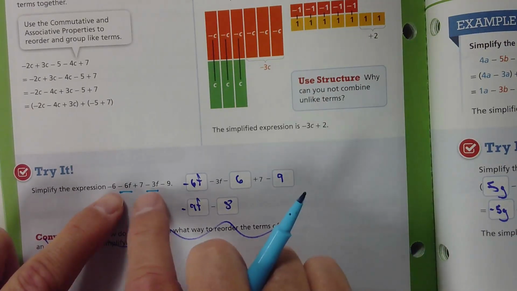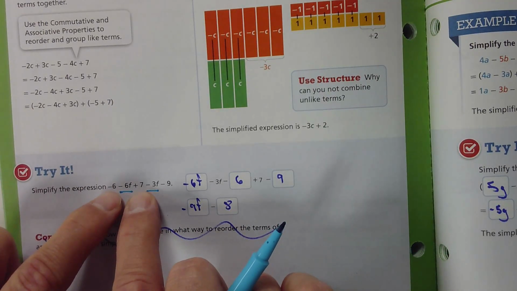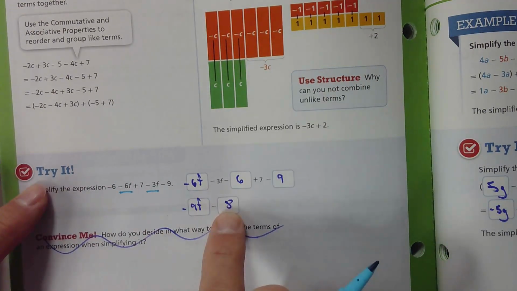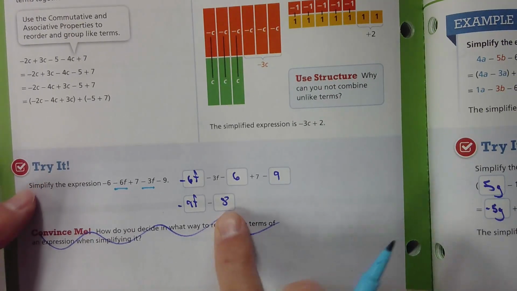Oh, wait a second. I heard somebody say -1. Actually, it's going to be 1. And then 1 plus a -9 would be a -8. Okay.